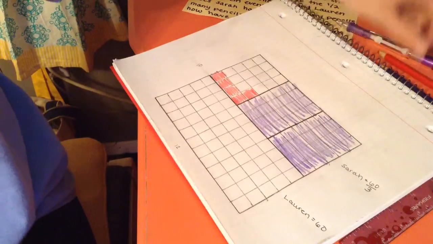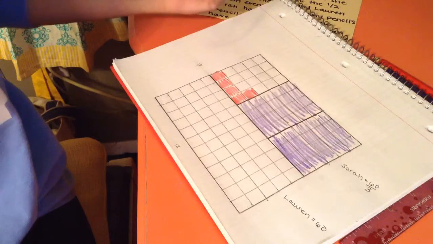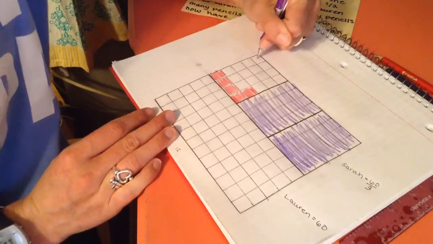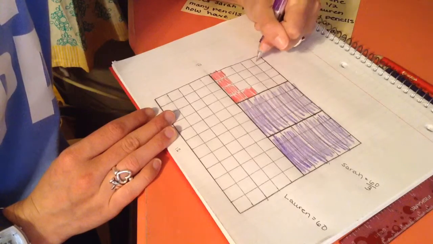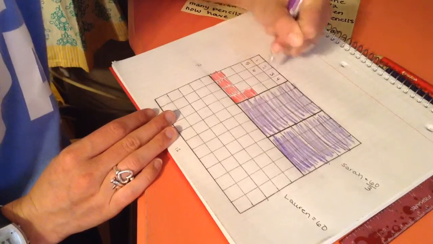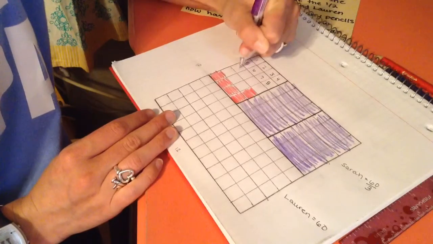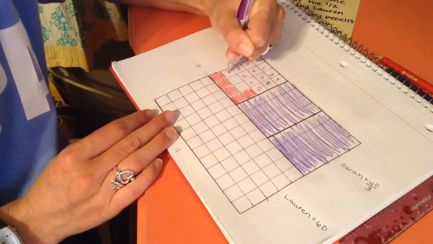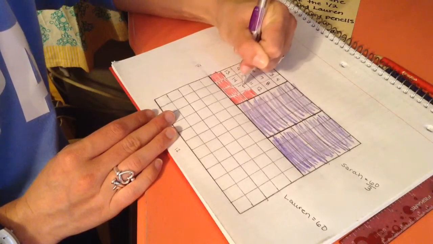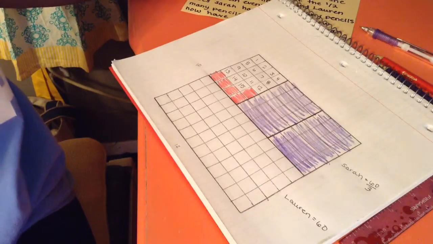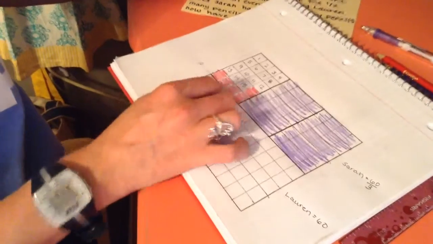Okay, and now we can go back and count how many pencils she has. If you want, you can mark the numbers in each box. So now Sarah has 1, 2, 3, 4, 5, 6, 7, 8, 9, 10, 11, 12, 13, 14, 15. So 15 pencils is what Sarah has left after losing 2/3 and minus 5 more.